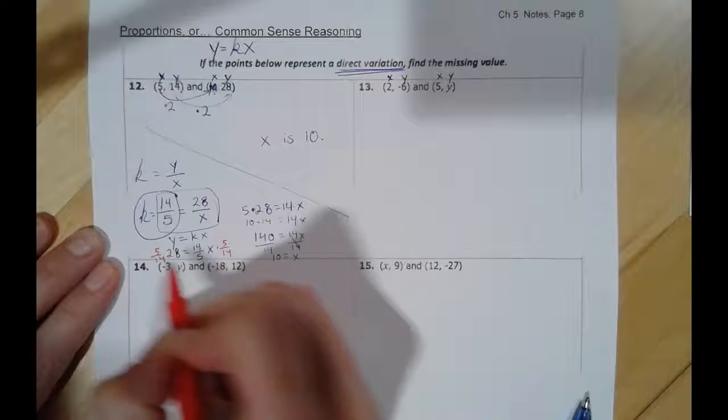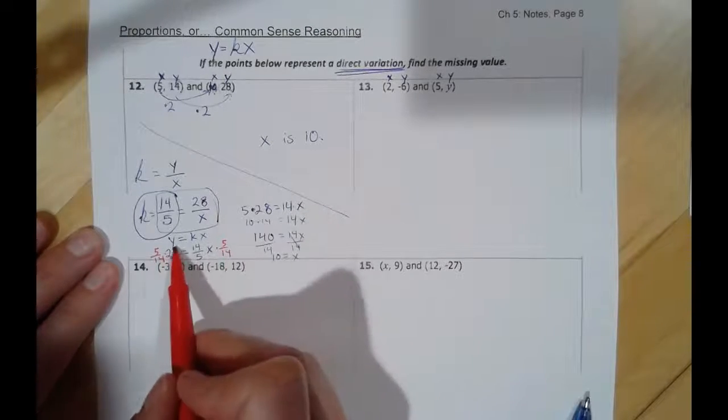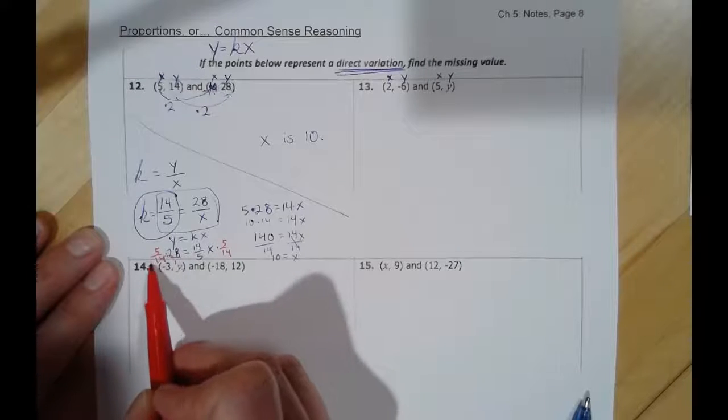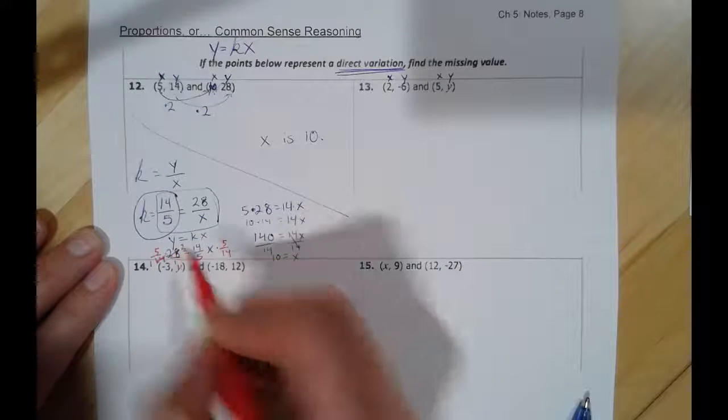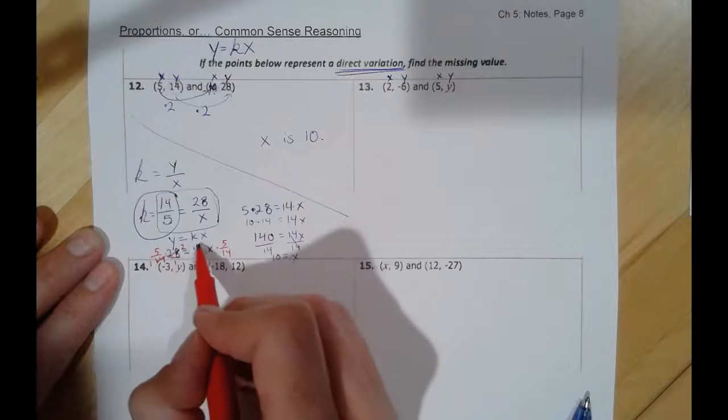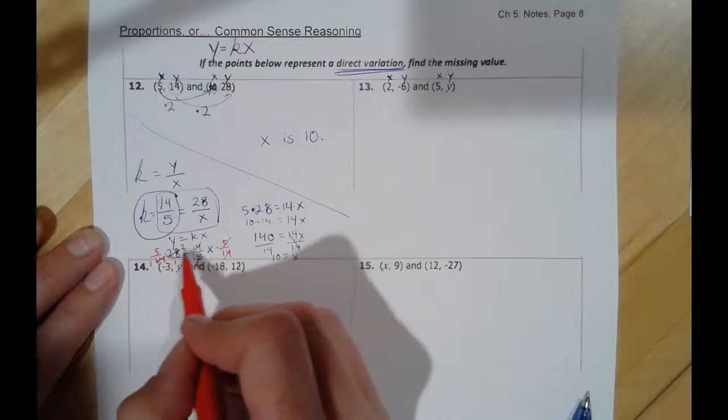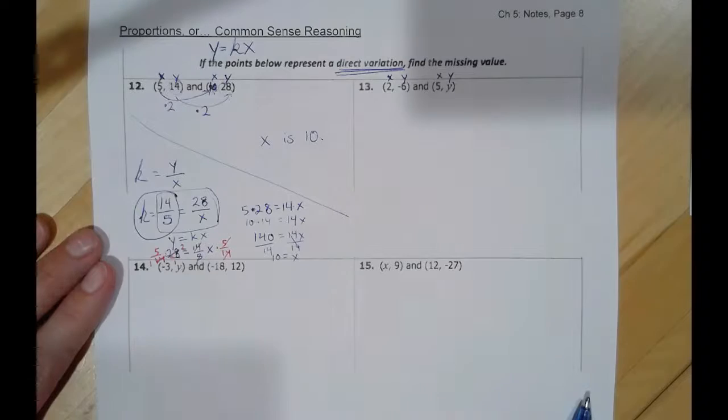So now, in order to solve this equation, I can multiply both sides by the reciprocal. And this becomes a little easier because now I can kind of cross-cancel. This divided by 14 is 1. This divided by 14 is 2. And 5 times 2 is 10. These are going to cancel out. So I end up getting 10 is equal to x. So there's a number of different ways.